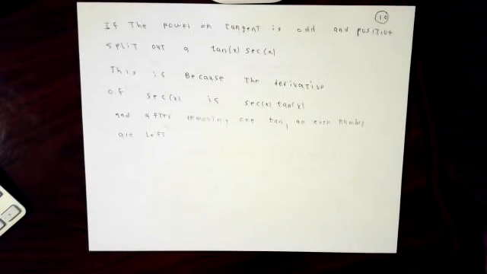On the other hand, if the power on the tangent is an odd positive number, then split off a factor of tangent x secant x. The reason we're doing this is the derivative of secant is tangent secant. If I took one factor away from an odd number of tangent factors, I've got an even number left. And I can use my trig identities to reduce the whole problem down into secants with a factor of secant x tangent x dx at the end.